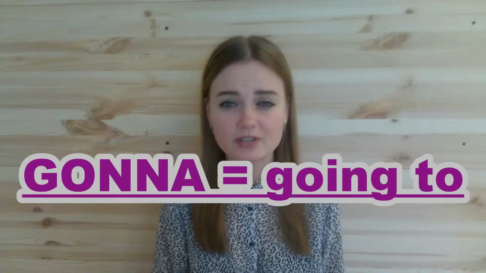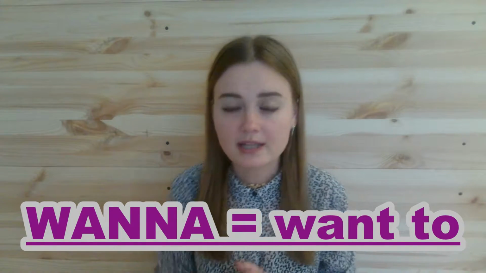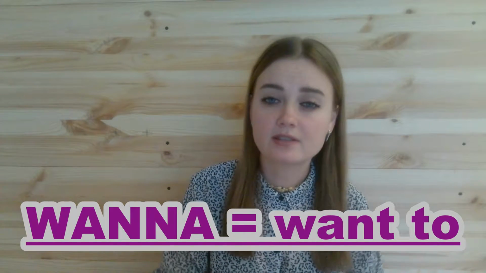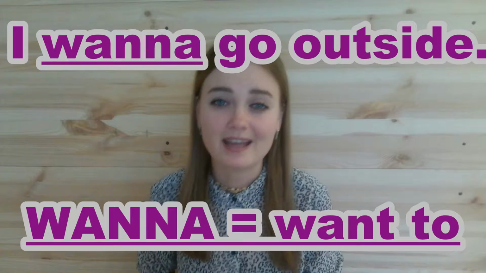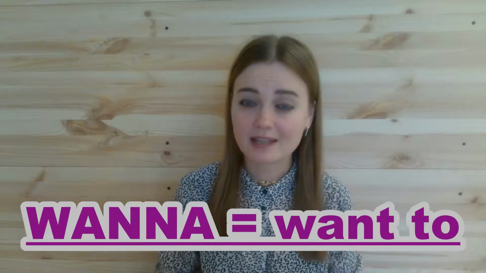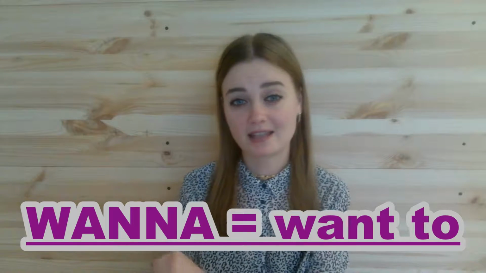So these words are so common to blend, to just link them together. It is so common to say that, they became like a new separate word. Gonna. And there are a few examples of that. For example, instead of saying want to, native speakers would say wanna. I want to go outside, I want to help you, I want to do that, I want to do this, etc.